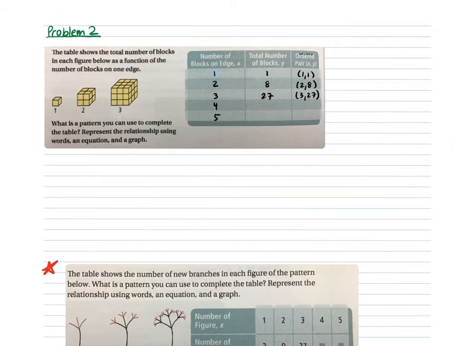So this is talking about the total number of blocks in each figure as a function of the number of blocks on one edge. So what is the pattern you can use to complete the table, and represent the relationship using words, an equation, and a graph? So in this example, there's one block on the edge, and there is one total number of blocks here, right? So 1 to 1. So the ordered pair would be 1 and 1. In this one, the number of blocks on the edge is 2, right? And the number of blocks, though, is 1, 2, 3, 4, 5, 6, 7, 8. There are 8 blocks here.